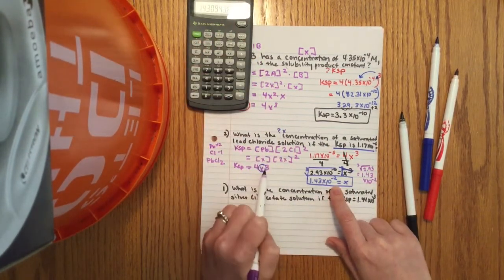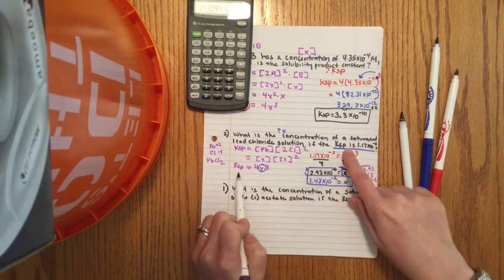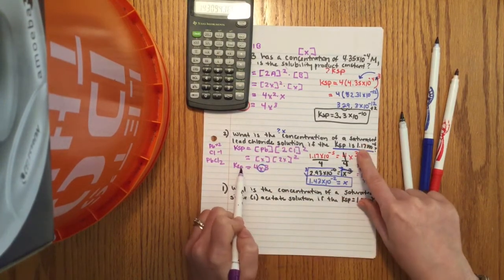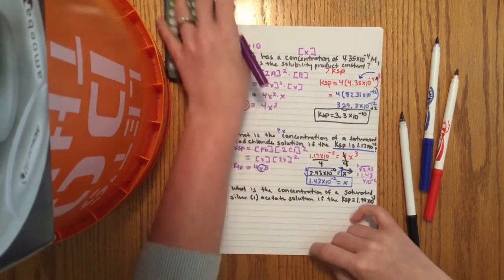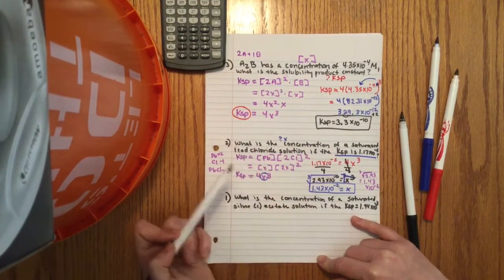Now I knew in this one I was going to plug in for x because it asked me for the concentration, which was going to be x, and it gave me the Ksp. So I was going to plug Ksp of 1.17 into the Ksp spot, and I was going to solve for x, which is different than my first problem here because in this one I was solving for Ksp.